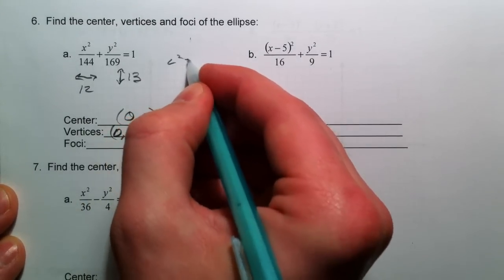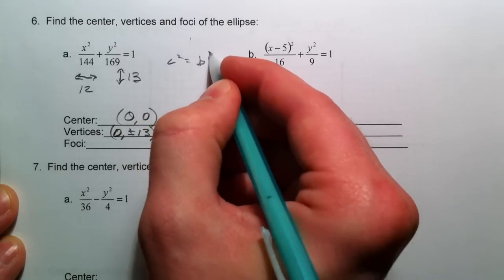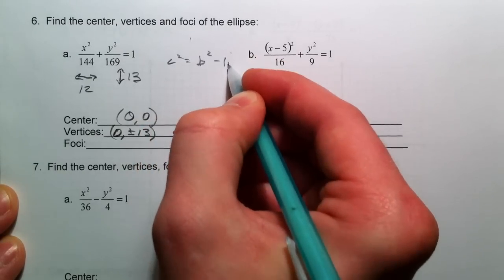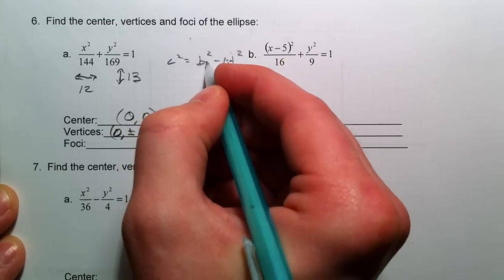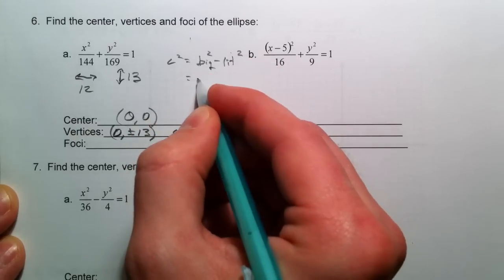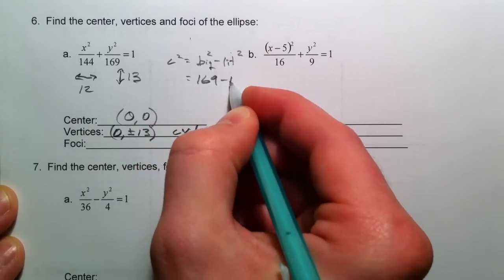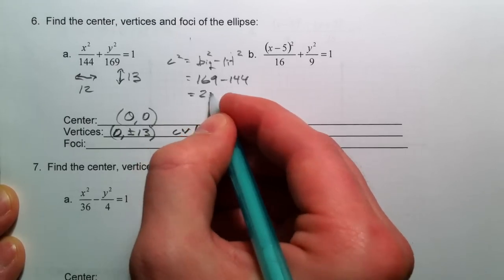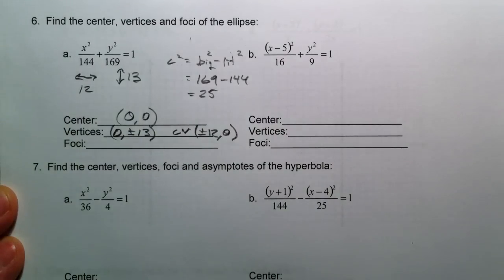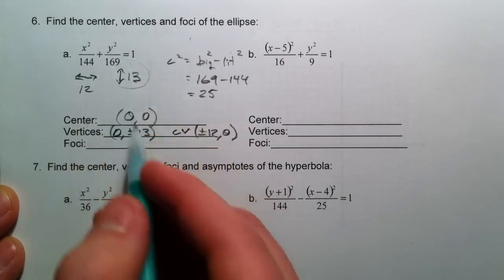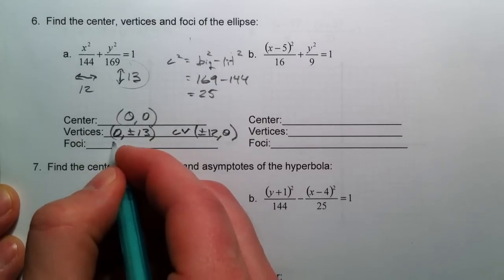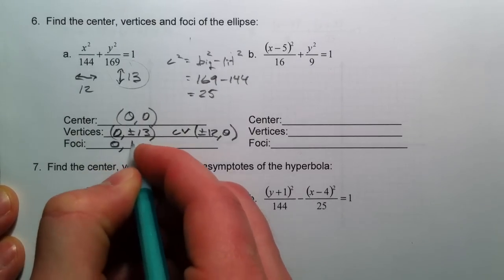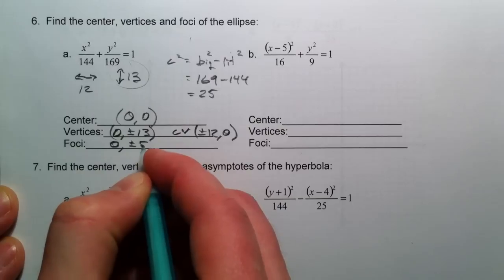Foci, c squared equals big squared minus little squared. So 169 minus 144, and so that looks like 25. Because this is bigger, the foci are going to go up and down. So 0, plus or minus 5.